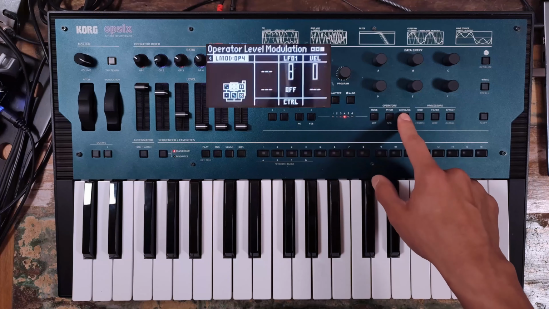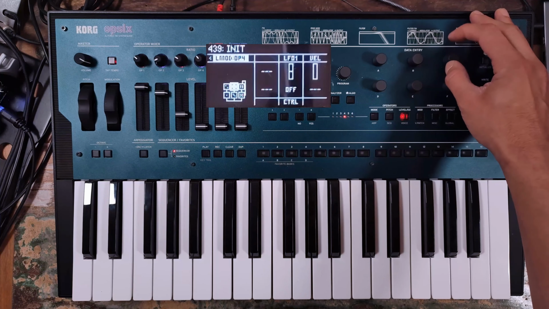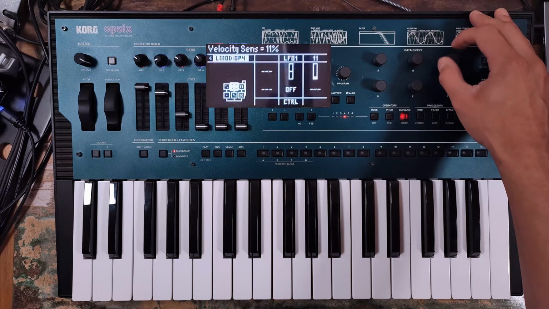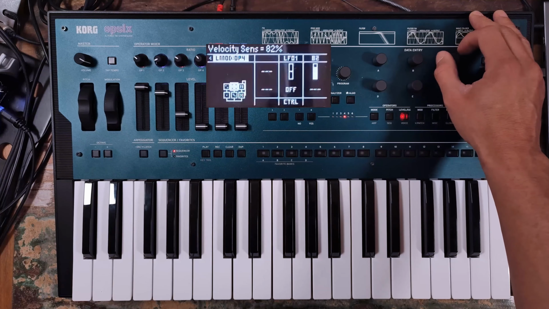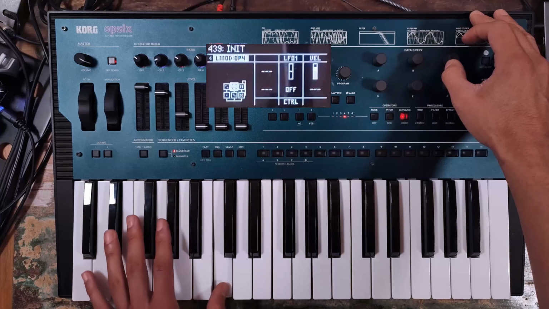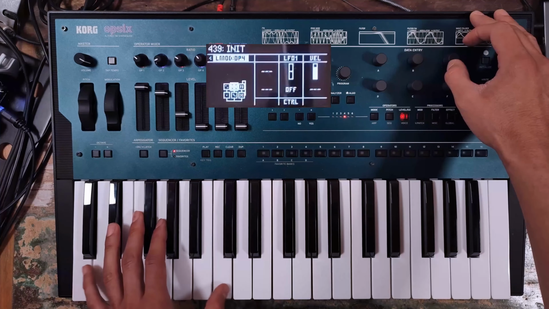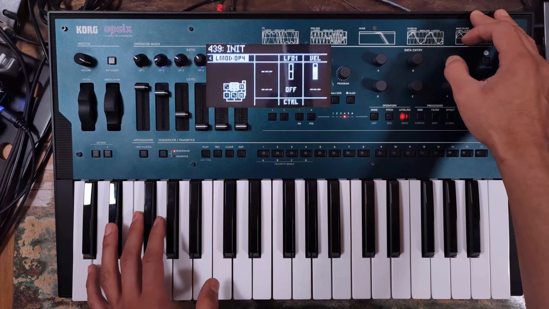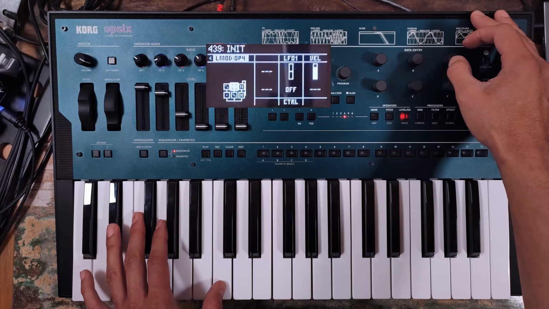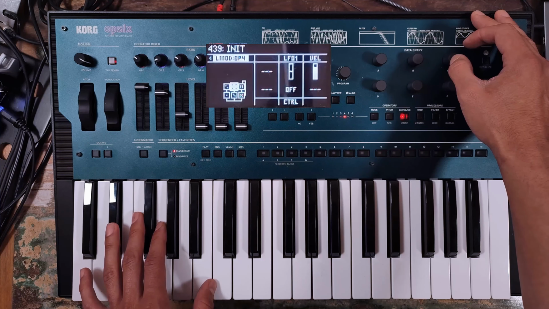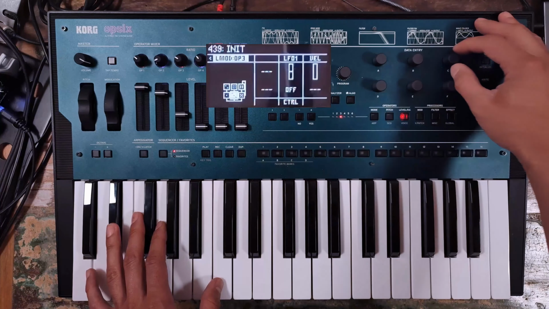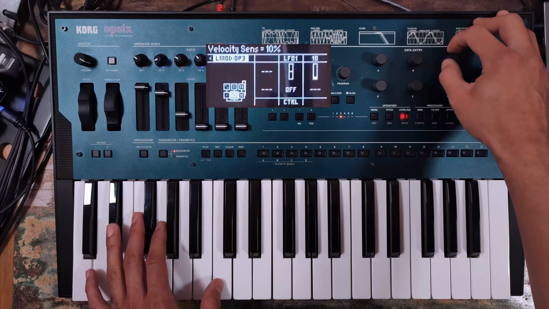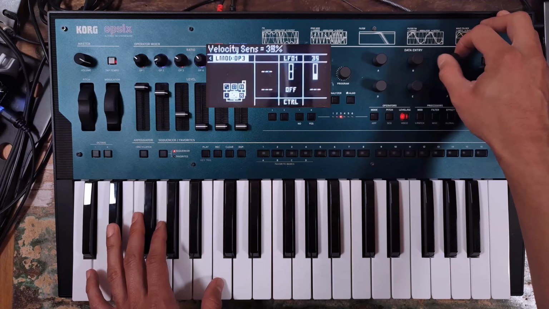Sorry, I almost forgot to add some velocity to operator 3 and 4. For operator 4, add velocity. 82% is going to be good. And for operator 3, just add 27%.